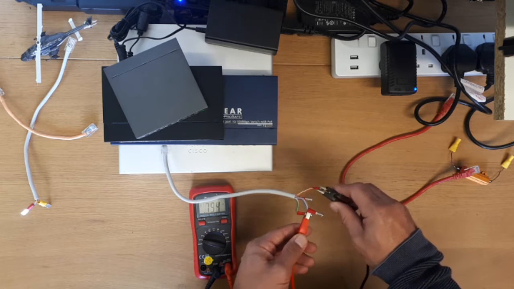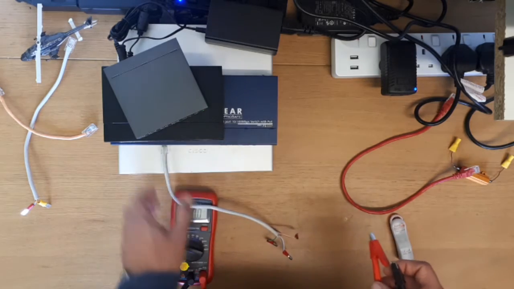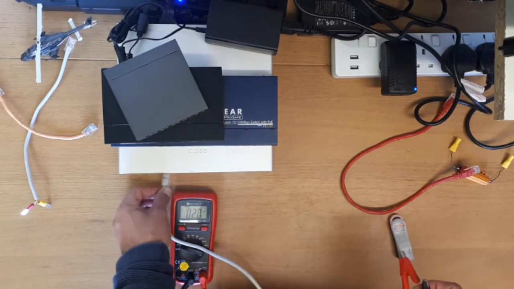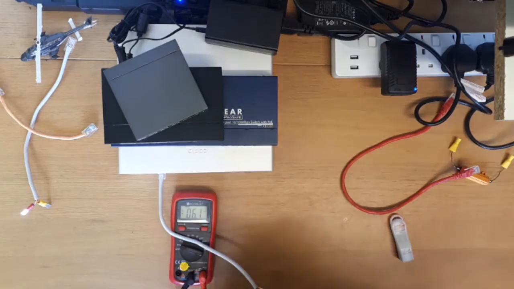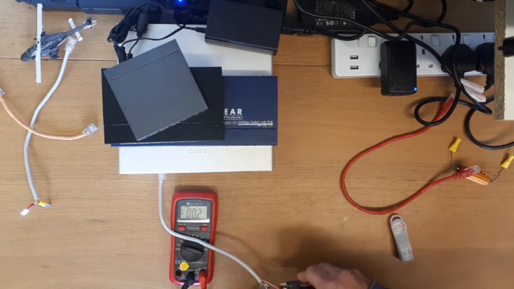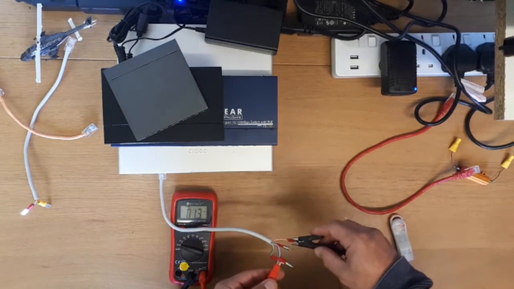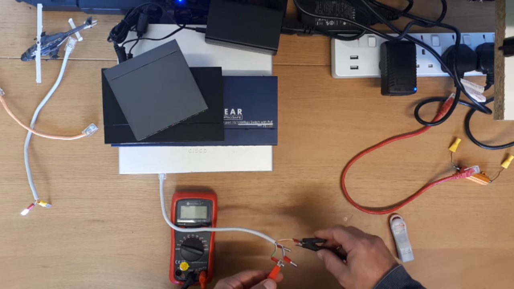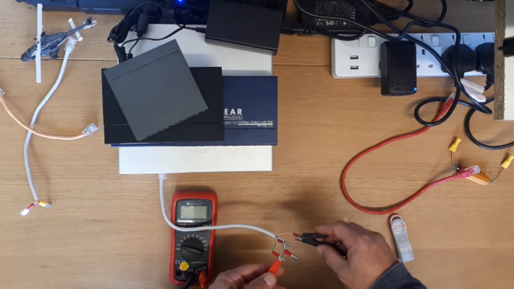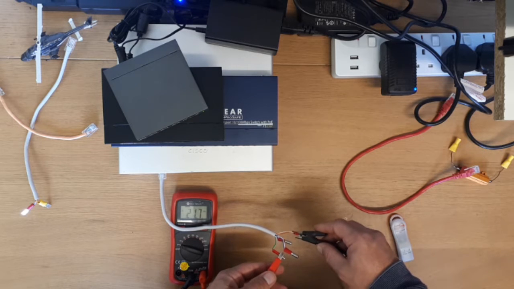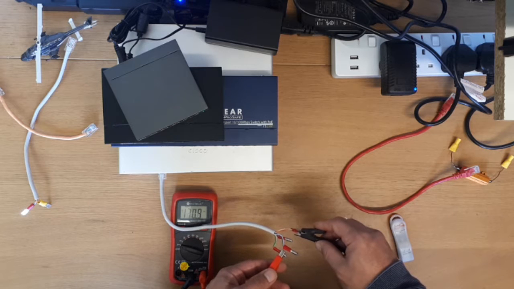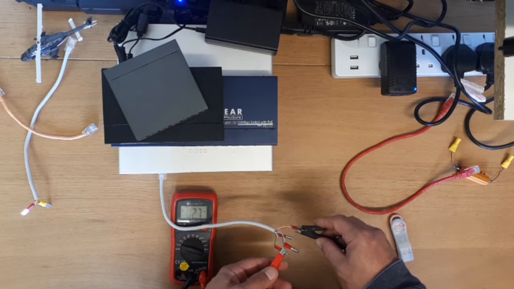Let's have a look at the Meraki. Hard to read those because they fluctuate so fast. Looks like 98 millivolts.